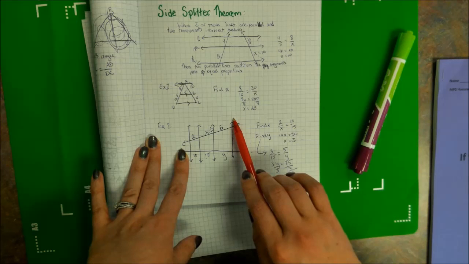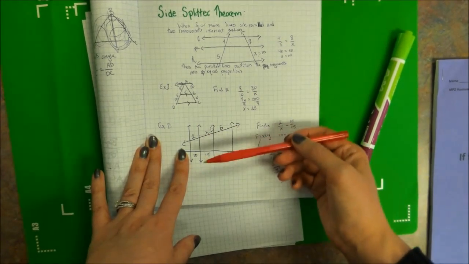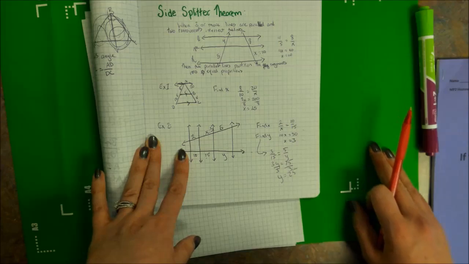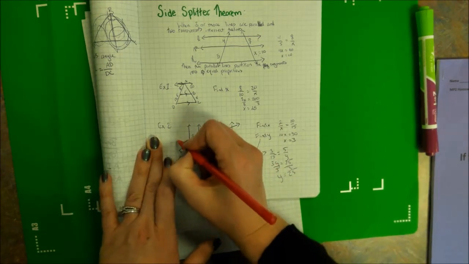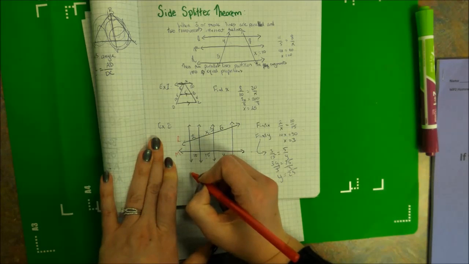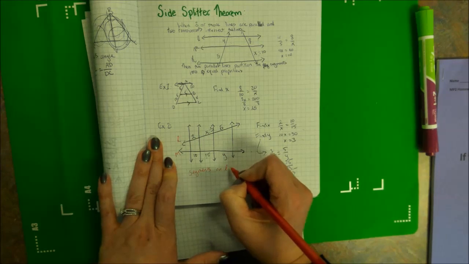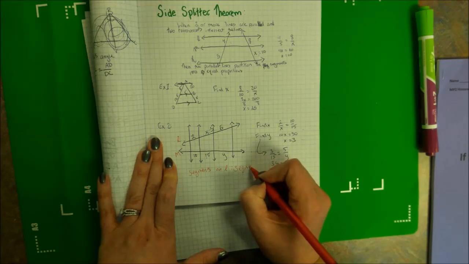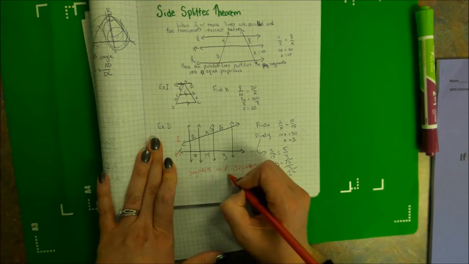There are 2 different proportions going on here, and this happens with all similar triangles as well. There's the proportion from one transversal to the other, which happens to be 1 to 5. So the segments on L are in a proportion to the segments on M, and that proportion is 1 to 5.